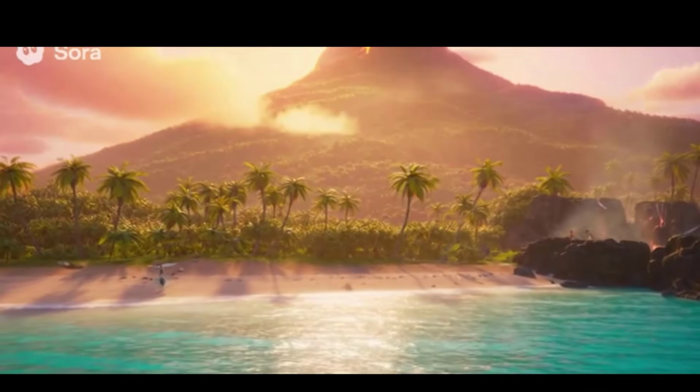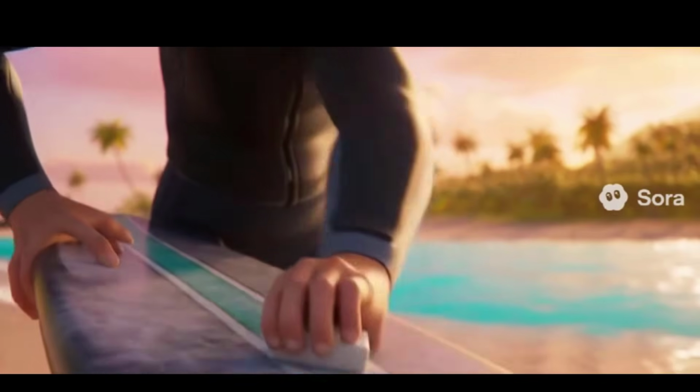Overall, the video looks excellent in terms of camera movement and scene animation.